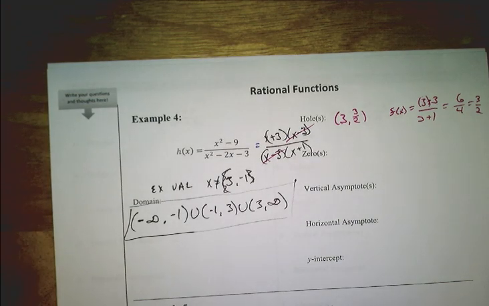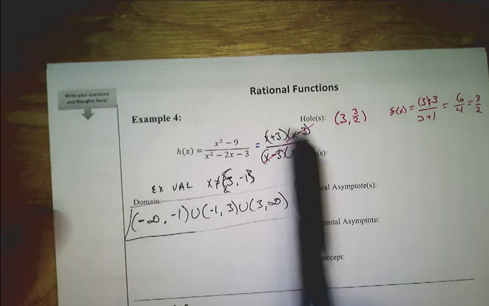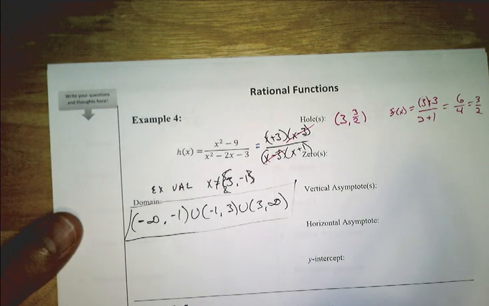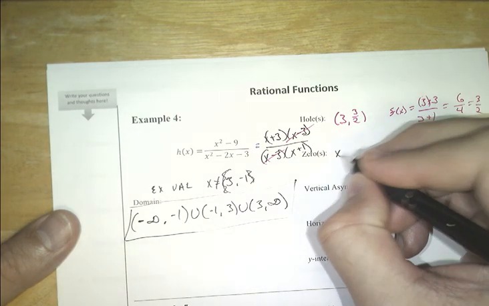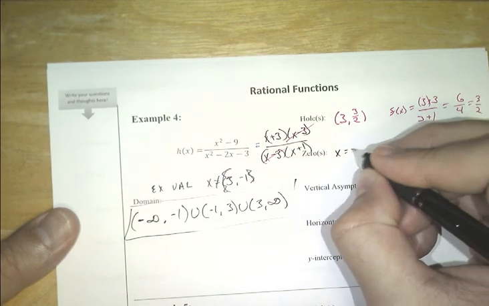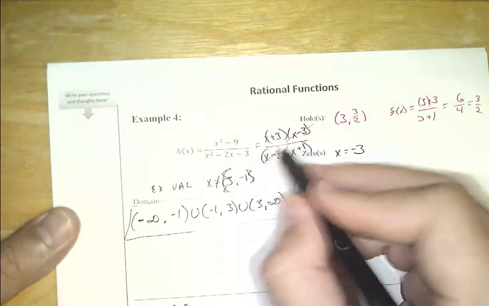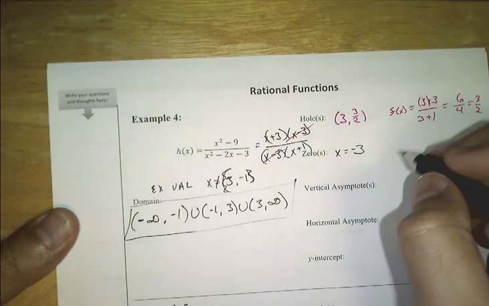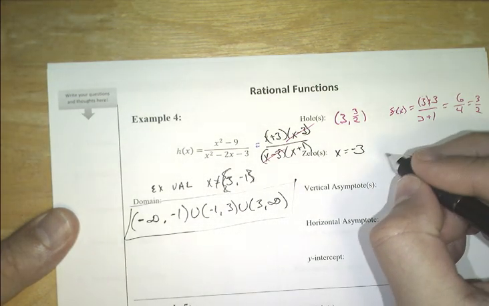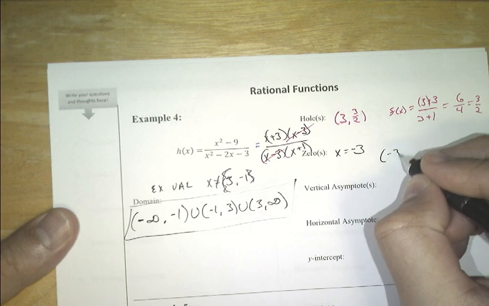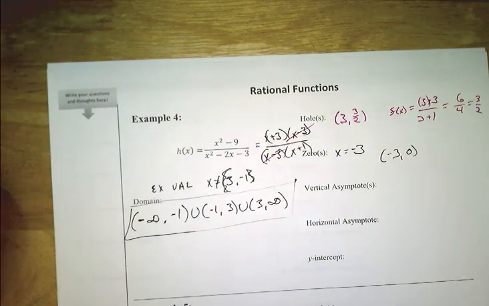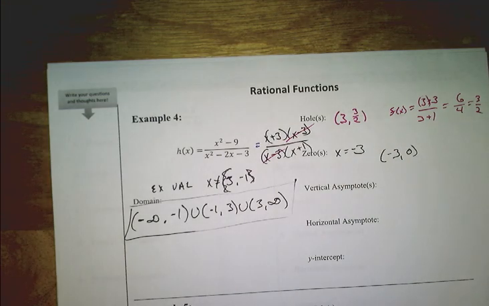Next up are the zeros. That is the one that is on top. So we should have a zero at x equals negative 3, because that is a zero that's on top, non-included value. Or, if you want to say instead the actual point, negative 3, 0, that is fine. Either one of those works.